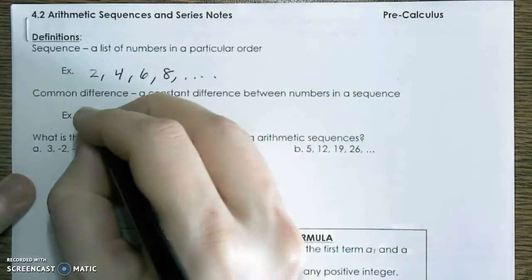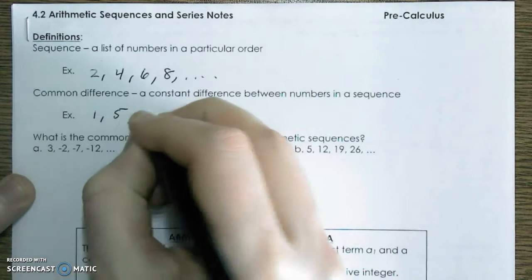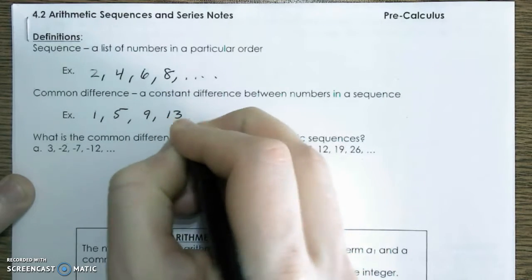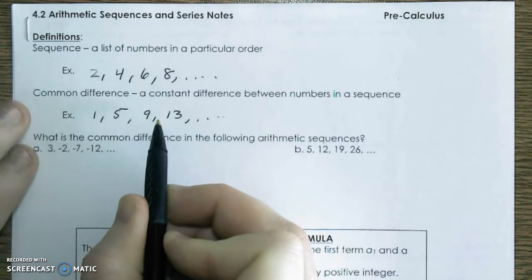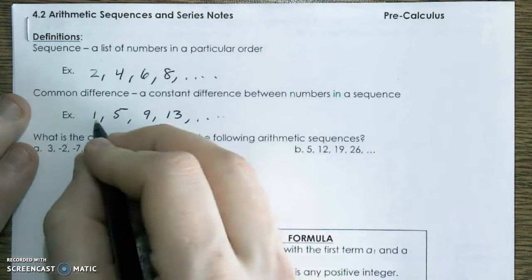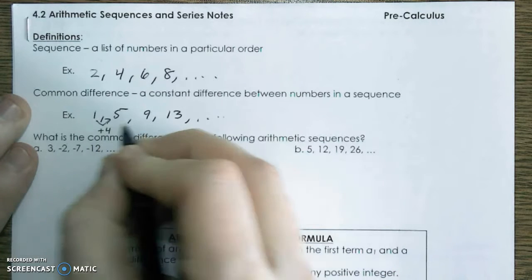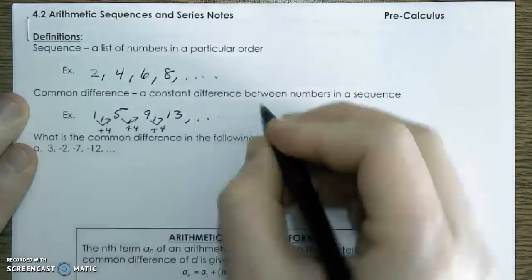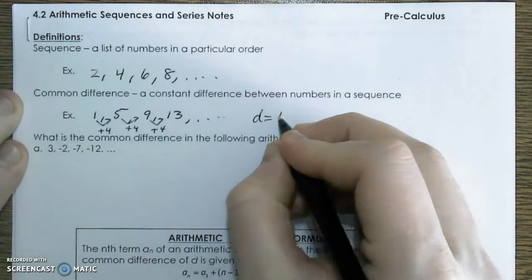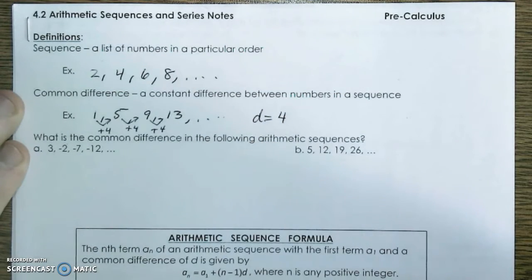If I look at the sequence 1, 5, 9, 13, we think about, well, what are we adding each time in this sequence? And we see that from 1 to 5, we're adding 4, 5 to 9, we're adding 4, 9 to 13, we're adding 4, and so here my common difference is positive 4, because that's what we're adding.